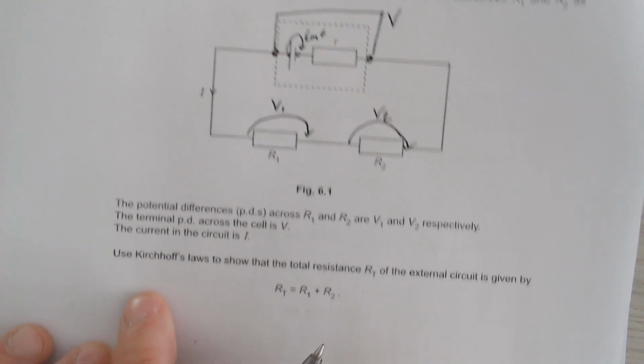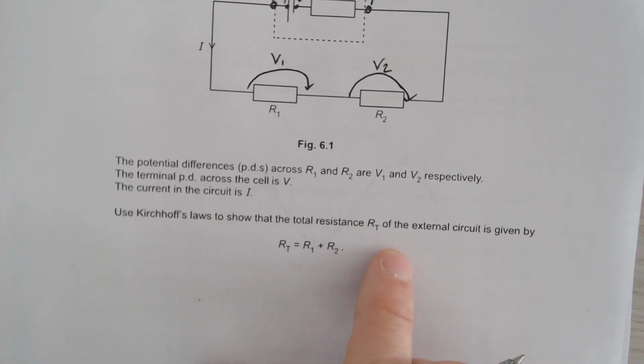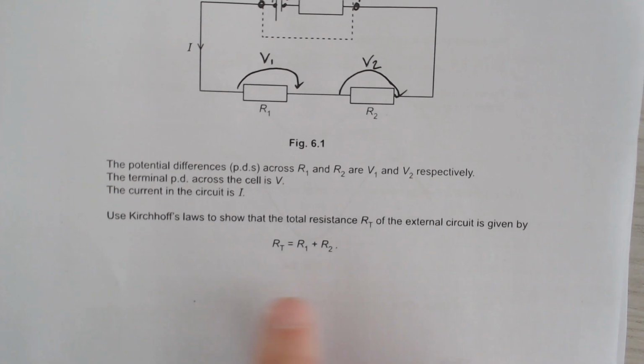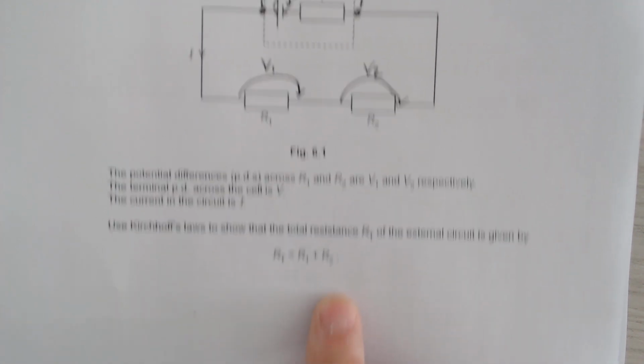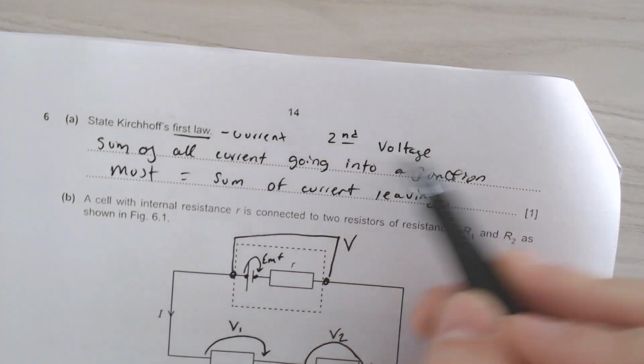All right. Using Kirchhoff's law, show that the total resistance, RT, of the external circuit is given by RT equal to R1 plus R2. Okay, so I'm going to start with Kirchhoff's second law. Remember, the second law is voltage.